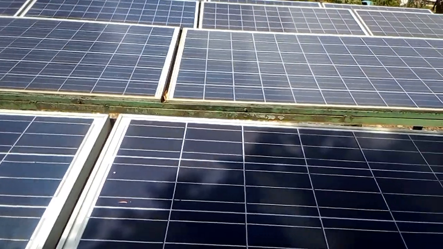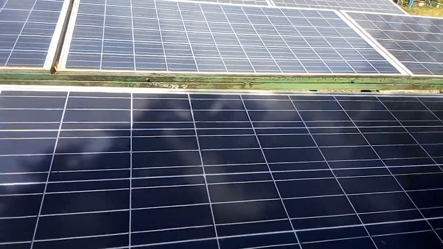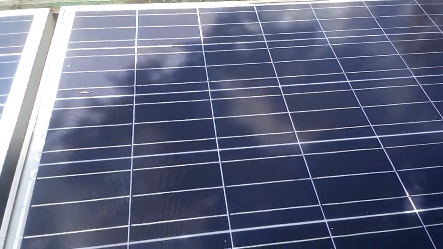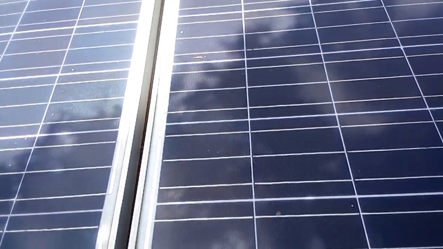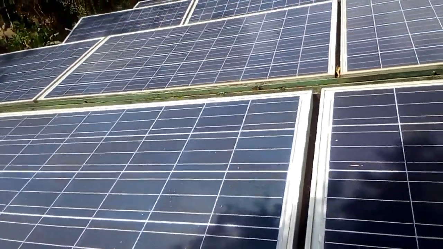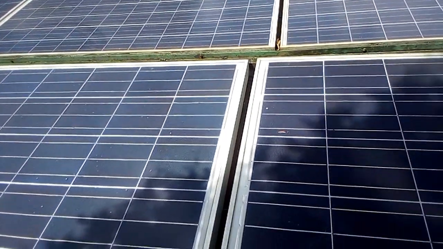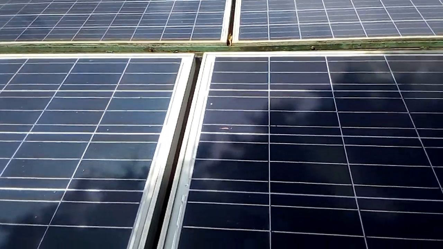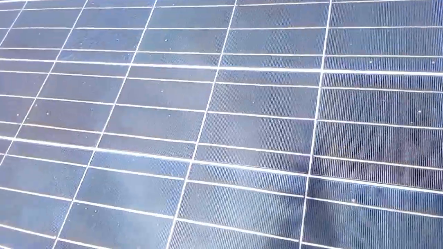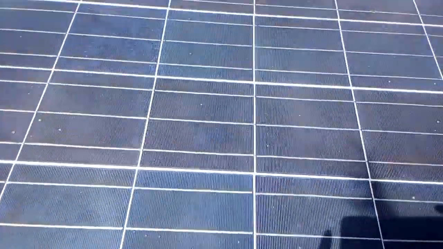Now this is the PV module. These are connected in parallel. We'll discuss after a while in this video what it will look like when we connect in parallel.